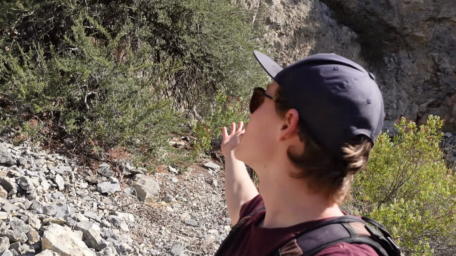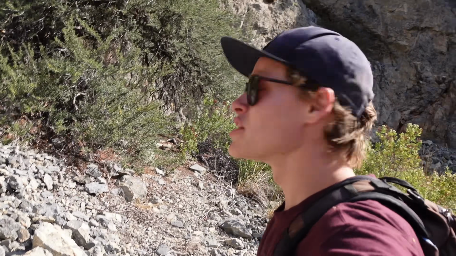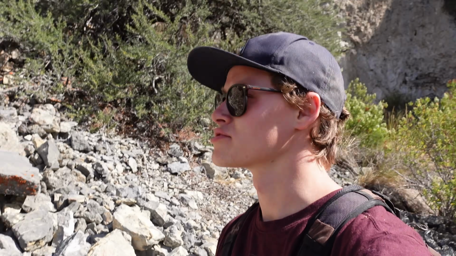Well, there we go. Big Idaho arch. So weird. I don't have the best view of it from down here, so let me take the drone up and get a better view.